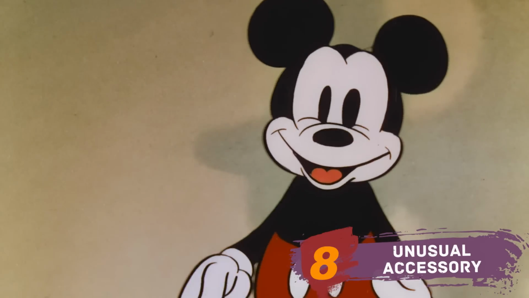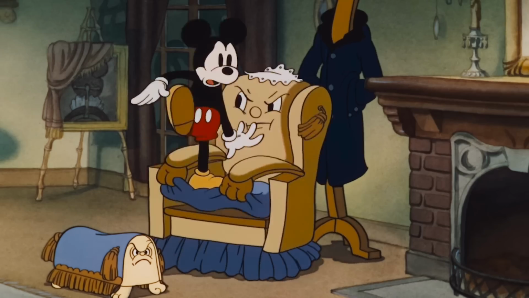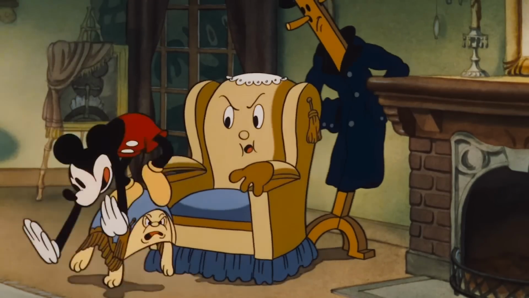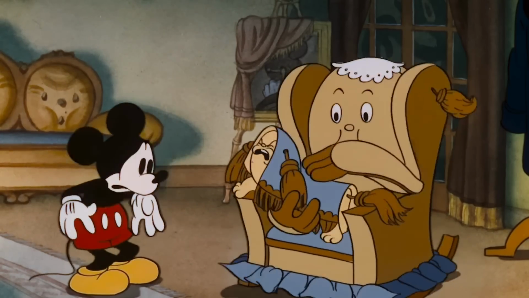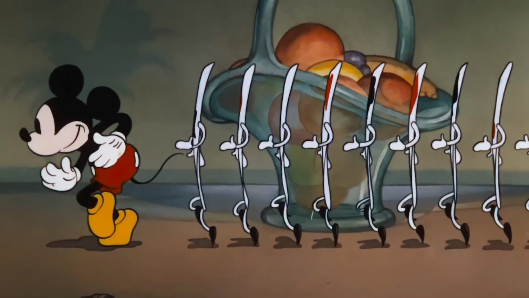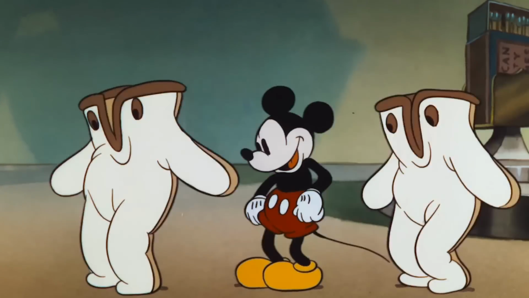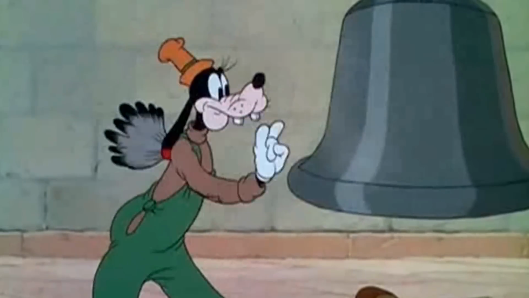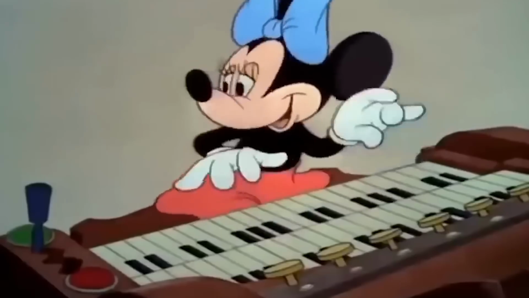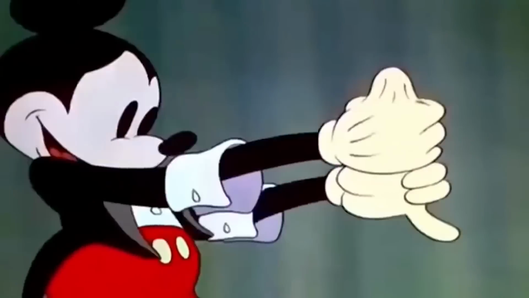Unusual accessory. Mickey Mouse is not only an absolutely famous Disney character, but also an American pop culture icon. Even in the most remote corners of the earth, people know what he looks like. And surely you remember that the hands of the funny mouse are covered with white gloves. And you may have noticed that Goofy, Minnie Mouse, and many other characters of the era also wear this accessory. So what's the reason for such an unusual trend?